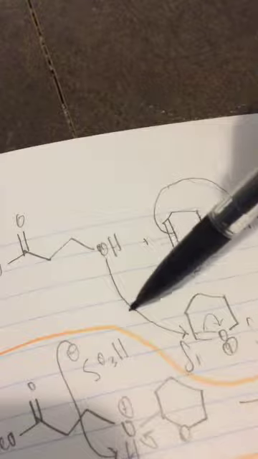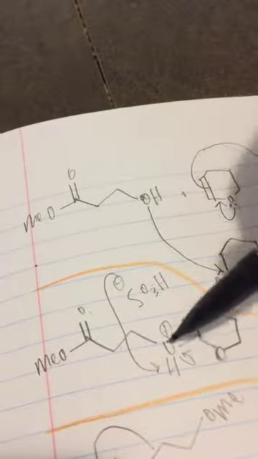This is going to make the alcohol able to come over and attack, leaving us with this molecule. And as the first step says, we only added a catalytic amount of sulfuric acid. And so the conjugate base is going to come over and it's going to deprotonate the oxygen, because it wants to be neutral.